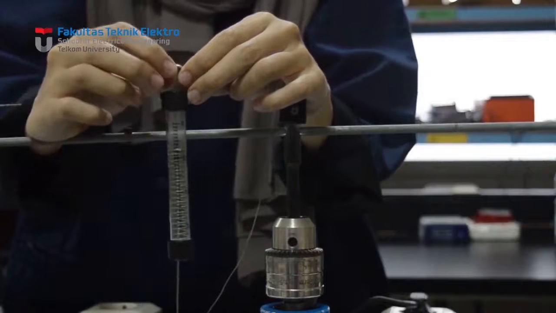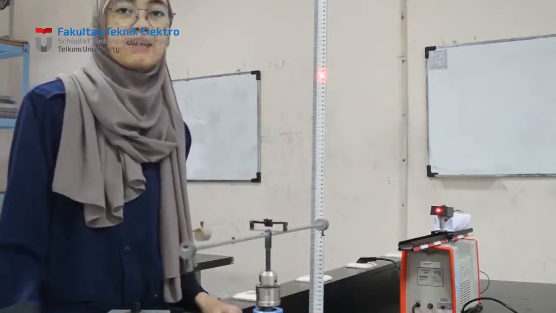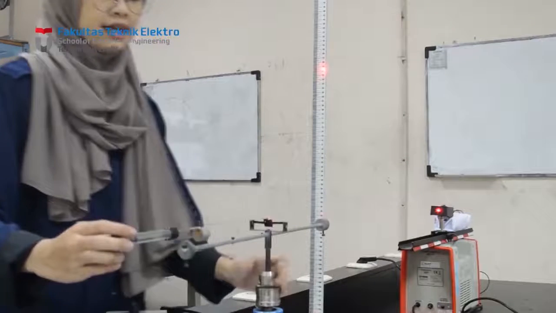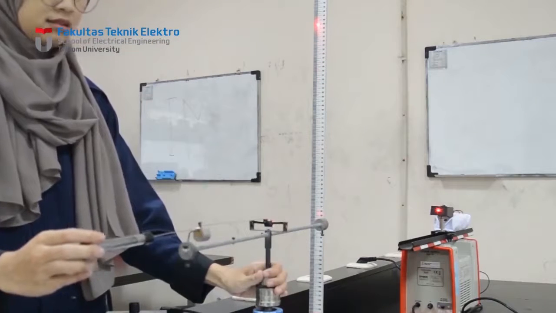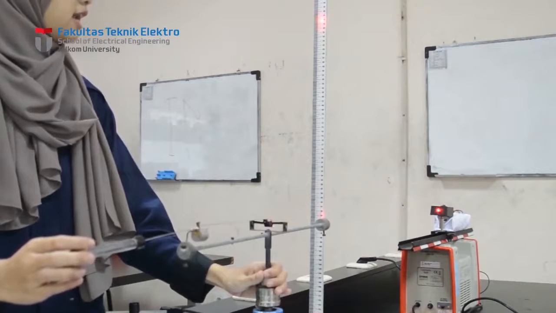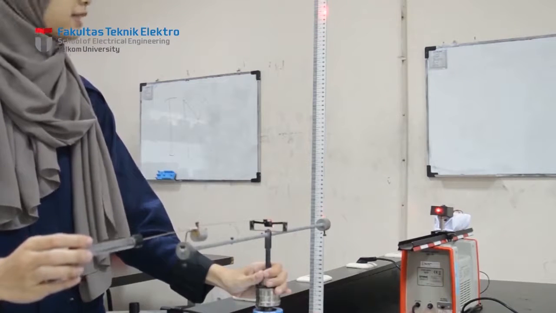Then after we determine the starting and final position, we will turn it. While it rotates, you can see a reflection of the light. The longer it goes, it will continue to move up. We wait until it is stable.